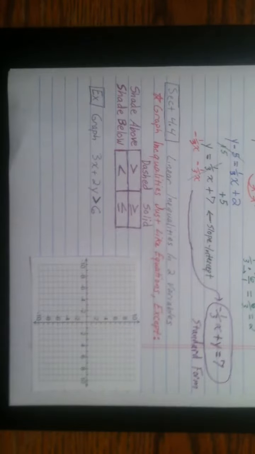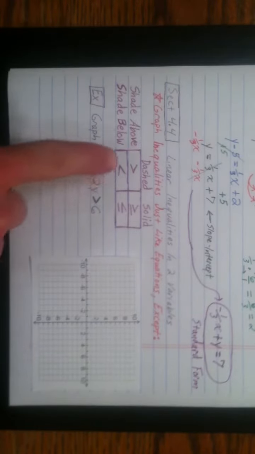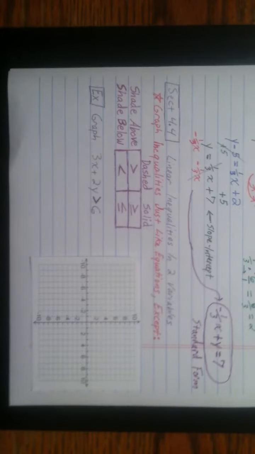Section 4.4, linear inequalities in two variables. In this last section on the page, we're going to look at graphing inequalities, which is actually just like graphing equations, except that it doesn't have an equal sign. It has one of the four inequality symbols: greater than, less than, greater than or equal to, less than or equal to. So we can pretty much treat it the same as an equation.